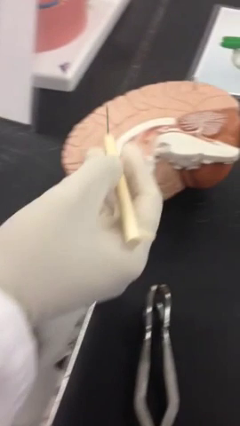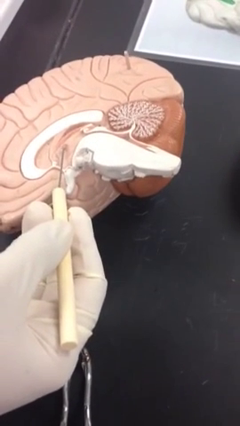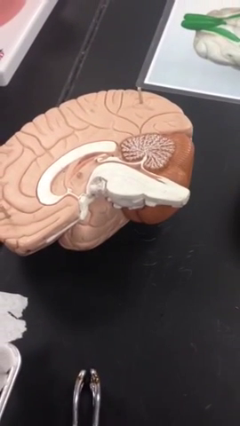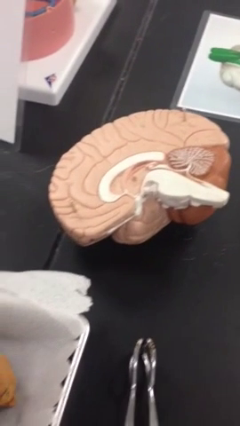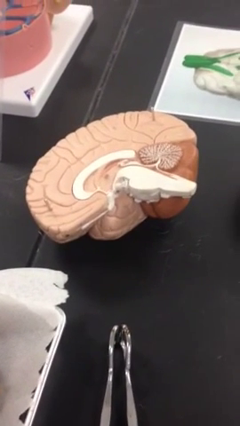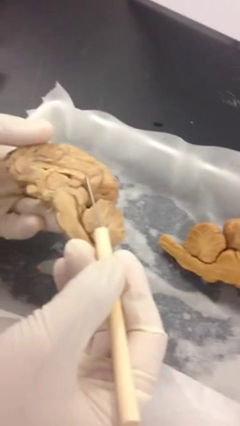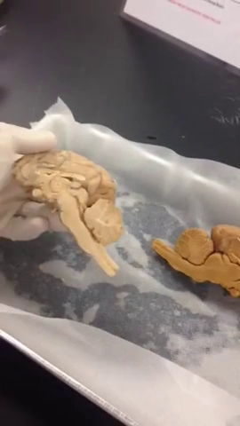In the models you can see, can you see the model here? You see this little dot? That's your intermediate mass. That's where both the thalami from the left and the right connect. And also your corpus callosum connects the right and left hemispheres.